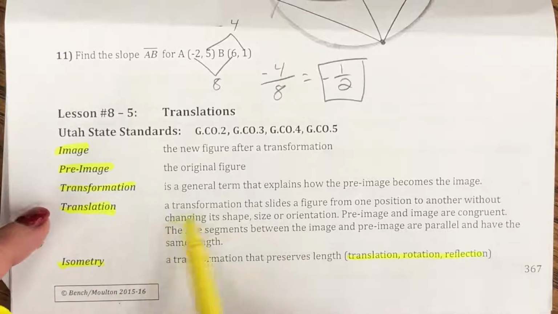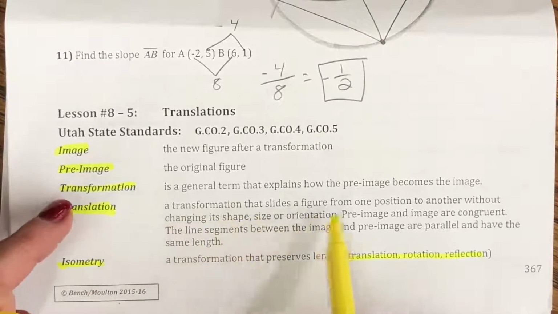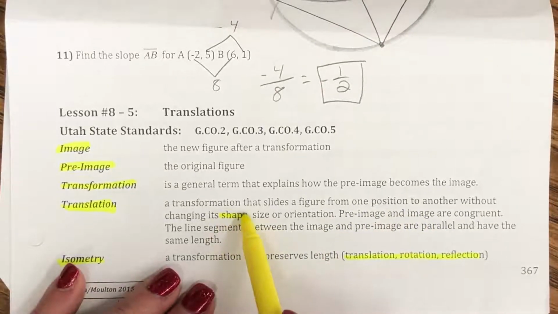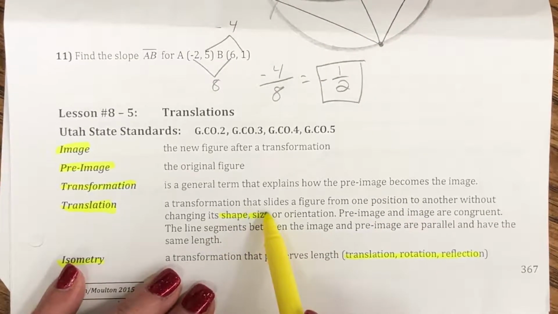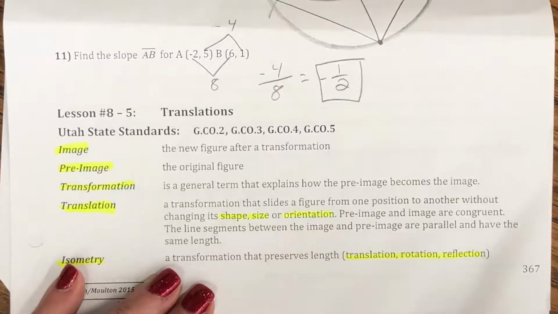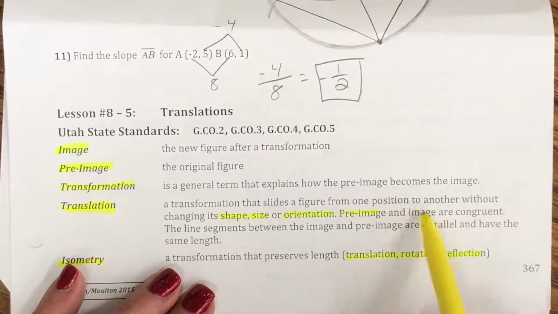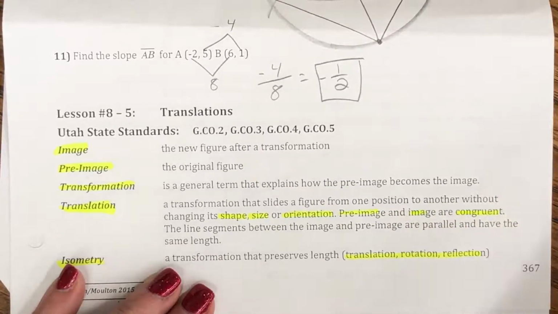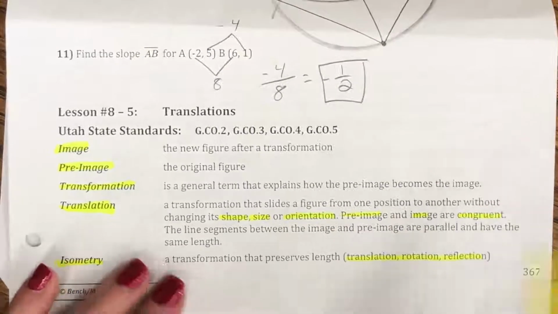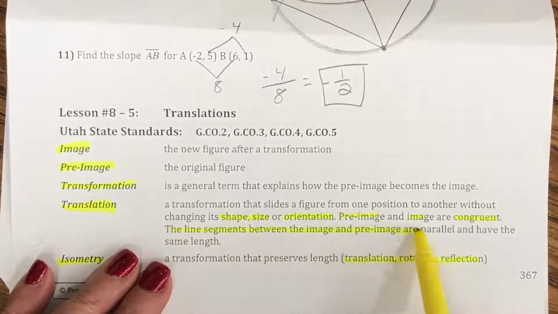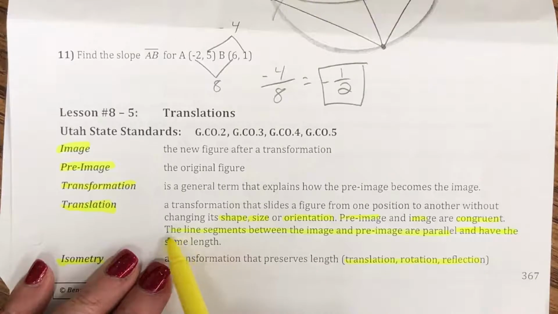The important thing with the translation, it slides a figure from one position to the other. It does not change the shape of that figure. It does not change the size or the orientation, so it's still facing the same direction. And that's when we say the pre-image and the image are congruent, which means they have the same size and the same shape. The other thing that's important to know is that the line segments between the image and pre-image are parallel and have the same length.